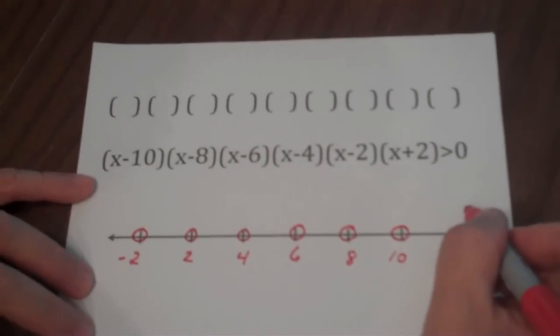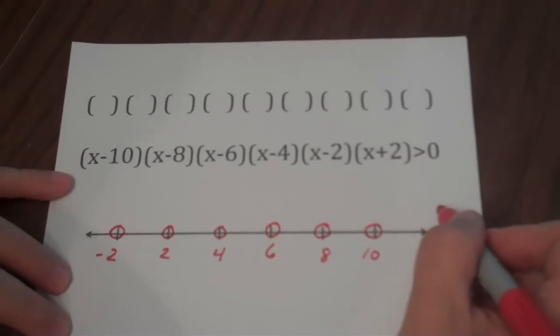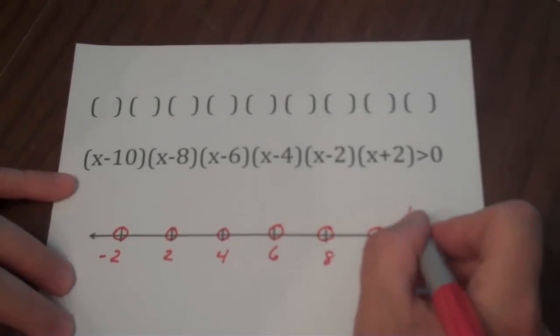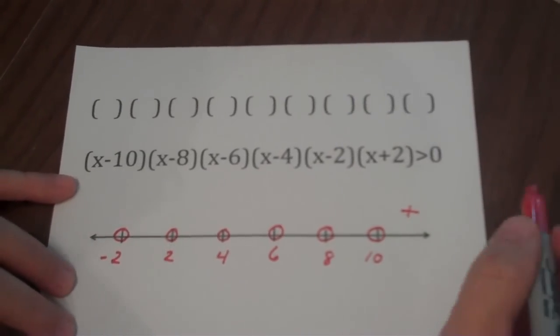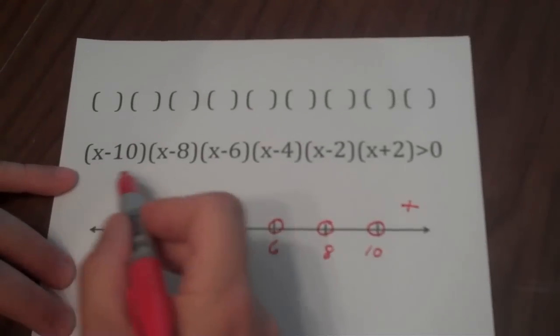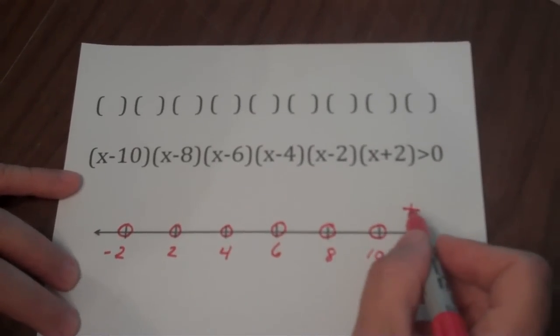Well, that will happen when I'm over here on the right. All 6 of them will be greater than 0. So over in this area, it will definitely be positive. The product of all 6 binomials, that is, will be positive.